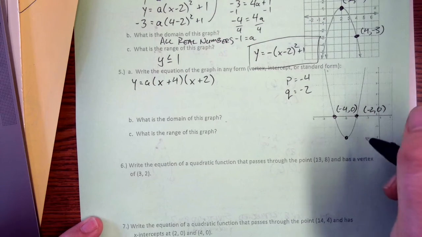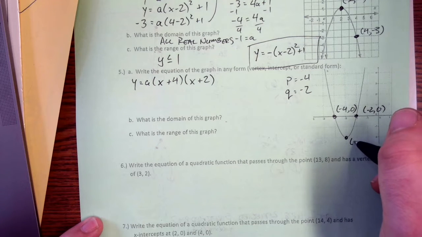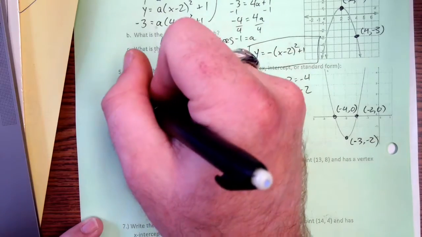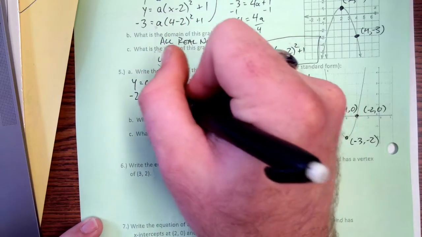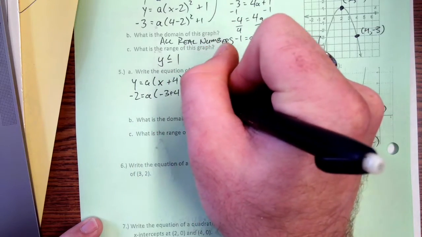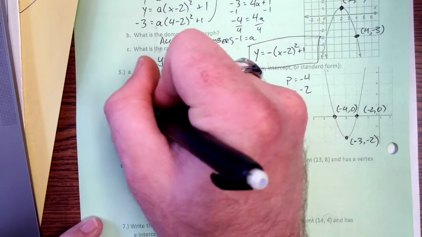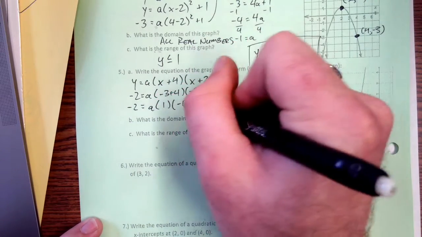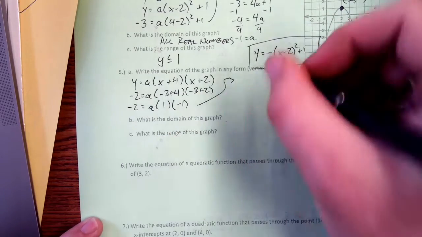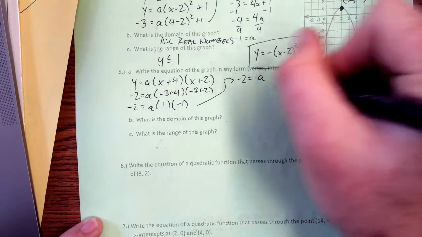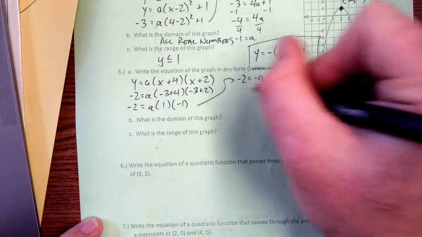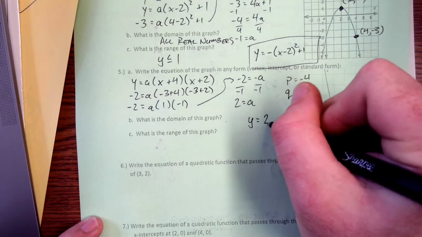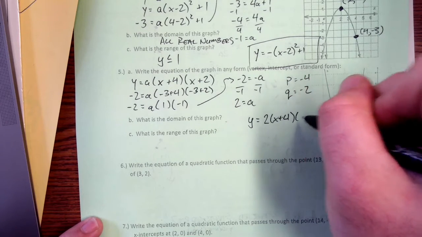And I'll pick a value here where we are at negative 3, negative 2. I'll plug those in for x and y so I can find a. So negative 2 equals a times negative 3 plus 4 times negative 3 plus 2. Negative 3 plus 4 is 1. Negative 3 plus 2 is negative 1. So 1 times negative 1 times a is negative a. And if we multiply or divide by negative 1, then we find that a is 2. So y equals 2 times x plus 4 times x plus 2.